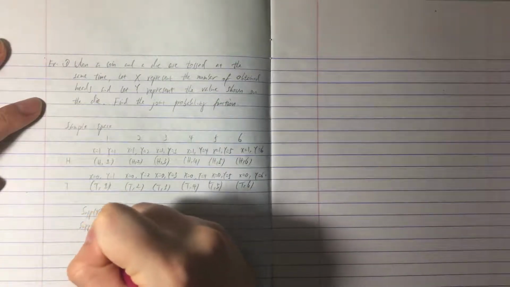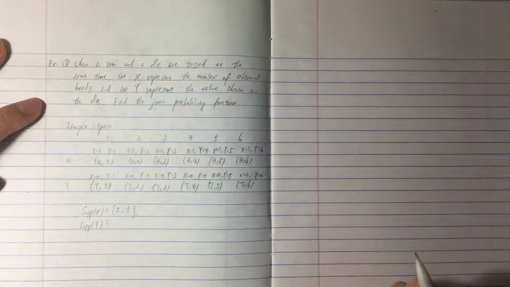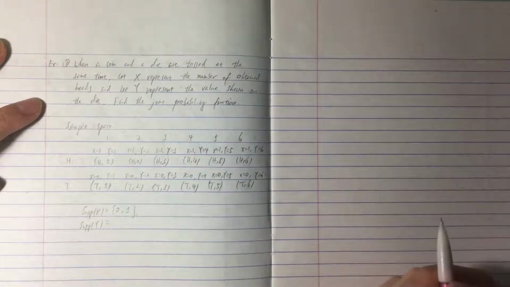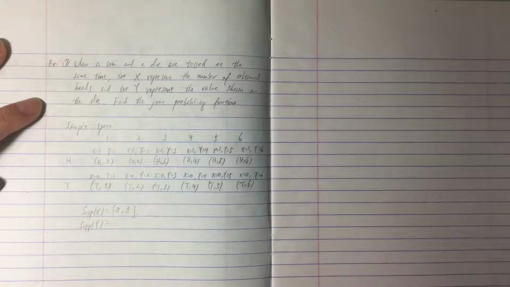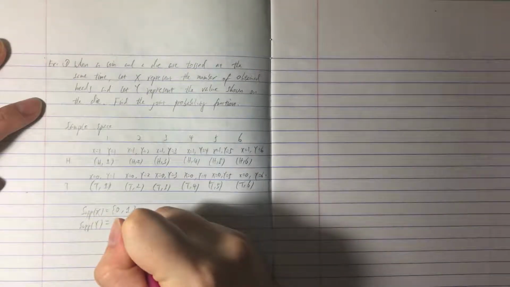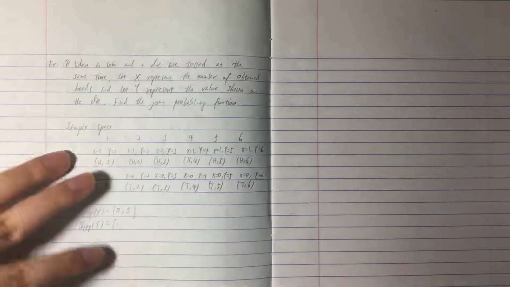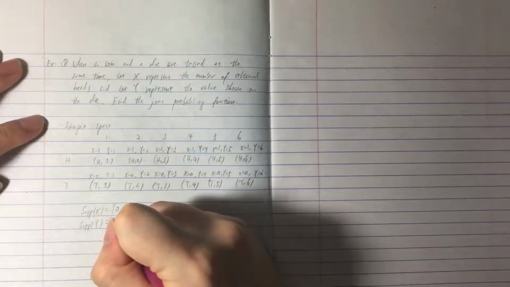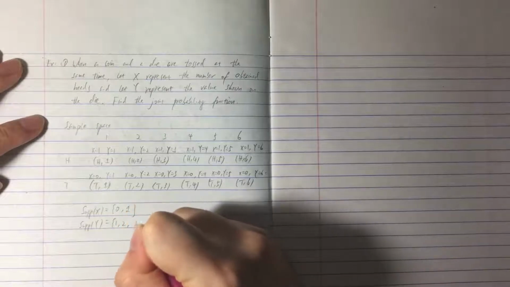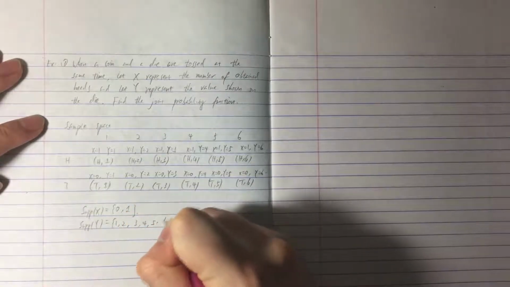What's the support of Y? Y represents the value shown on the die. When we roll a die, the value could be either 1, 2, 3, 4, 5, or 6. So support of Y is numbers 1, 2, 3, 4, 5, or 6.